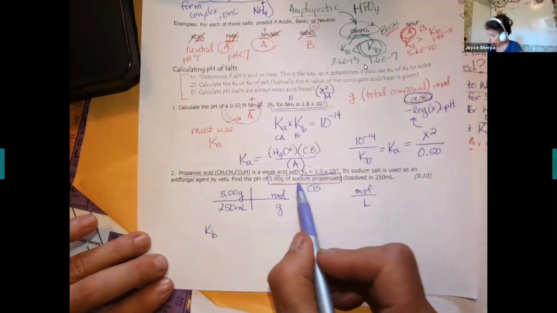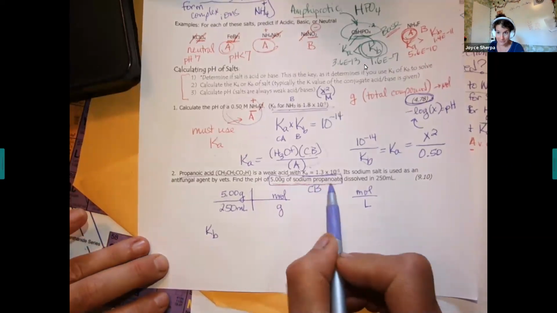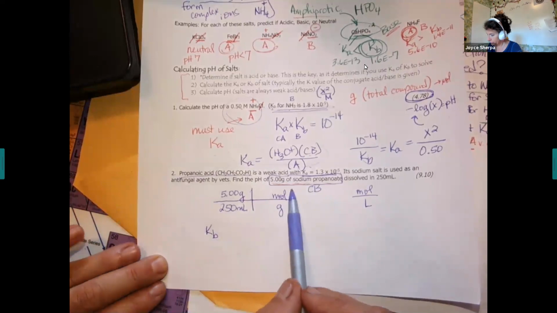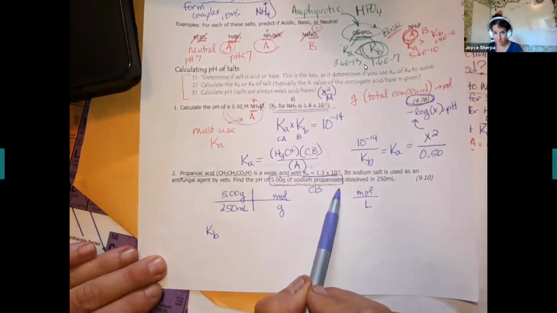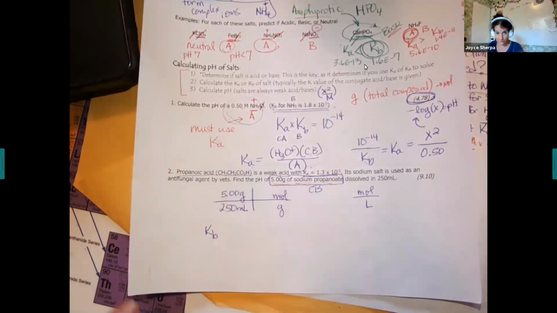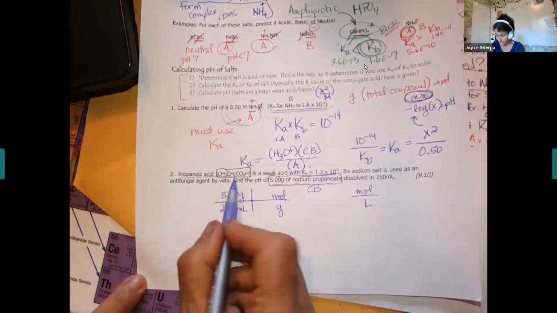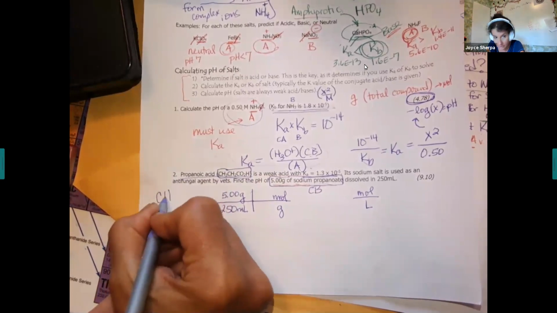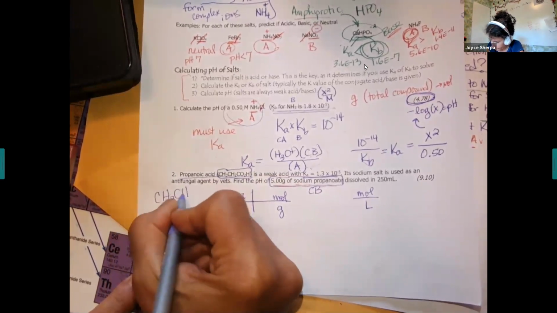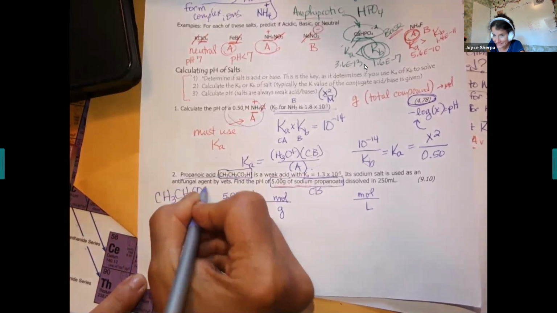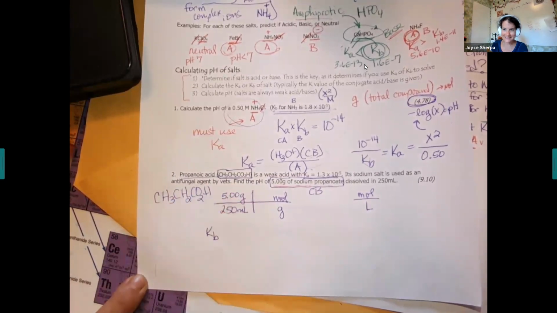into it. You have the capability, without using Google, to actually write the formula of sodium propanoate. And that's why we wrote the chemical equations. So this was our compound, CH3, CH2, CO2H.